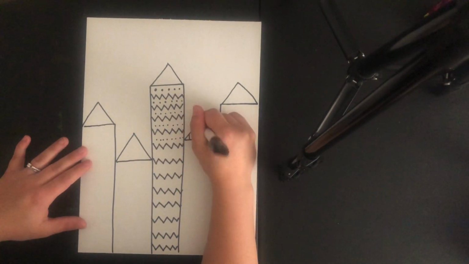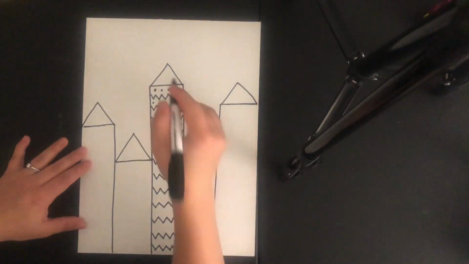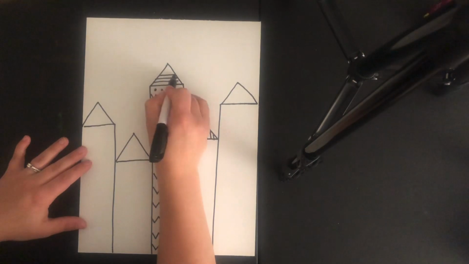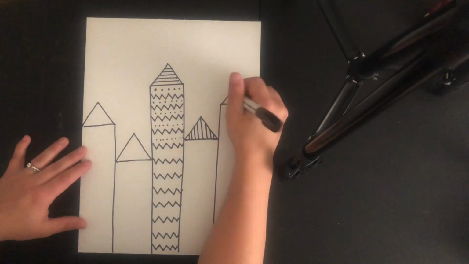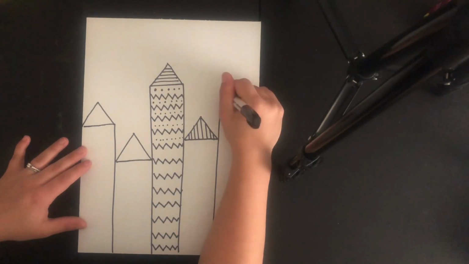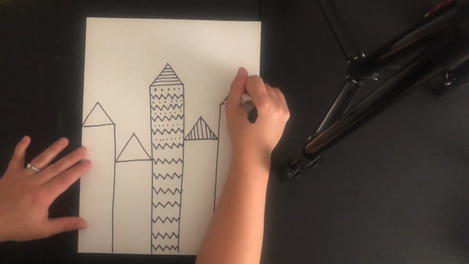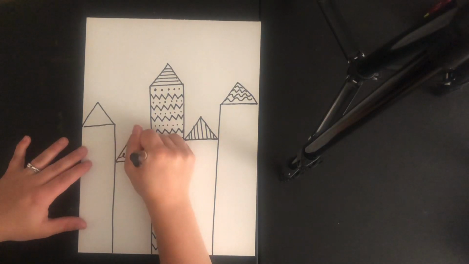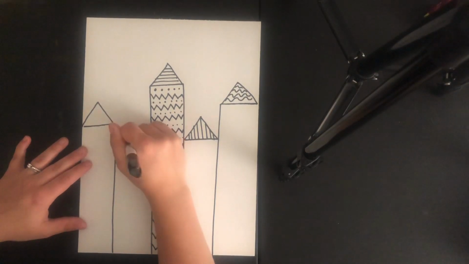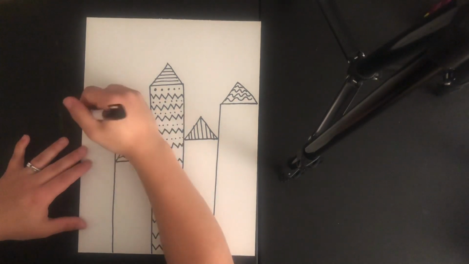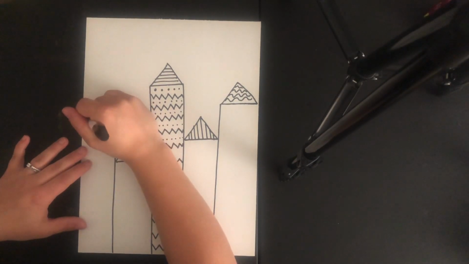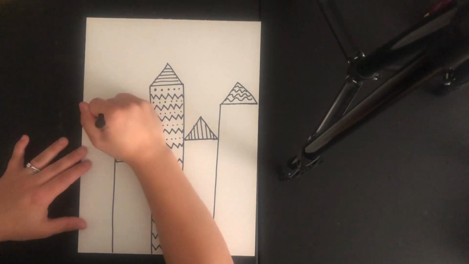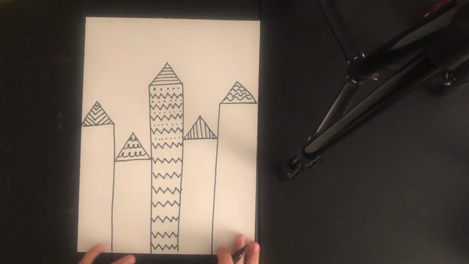So for each of your triangles, you can add different styles to create your rooftop. So you could just use simple straight lines and change the direction. You could use wavy lines. You could use some loop-de-loop lines. So again, this is a great way to review the different kinds of lines. All right, so my rooftops are all done.